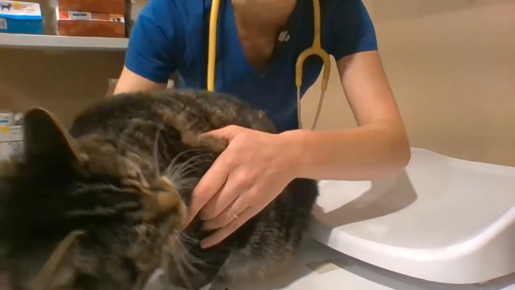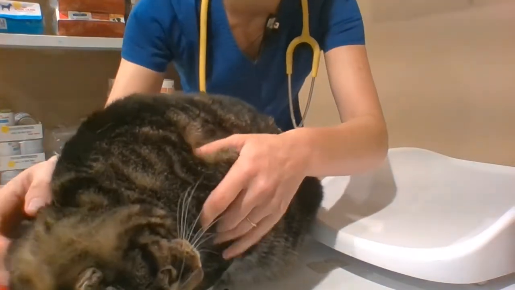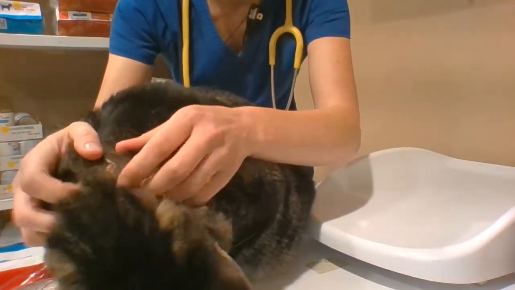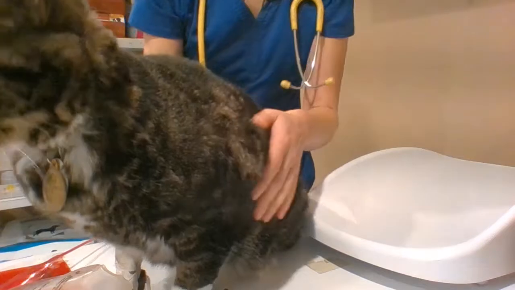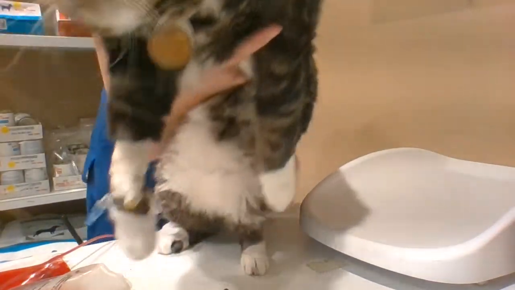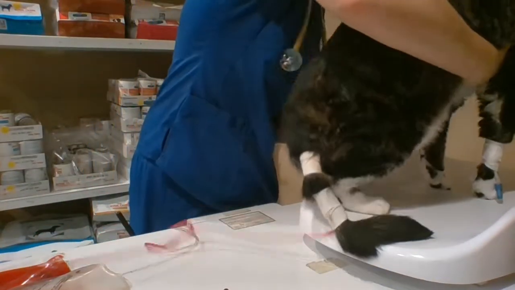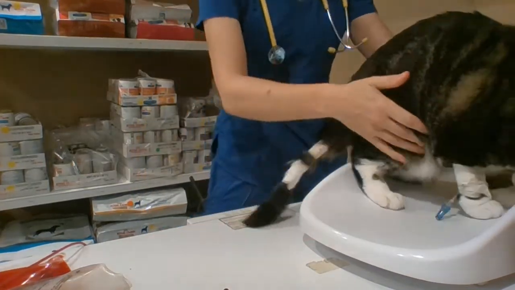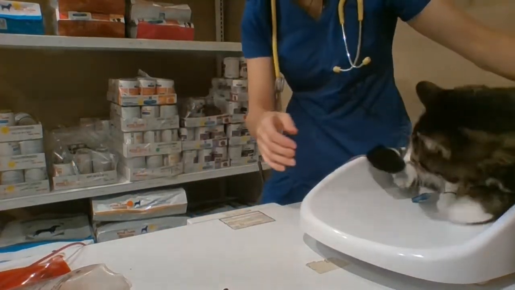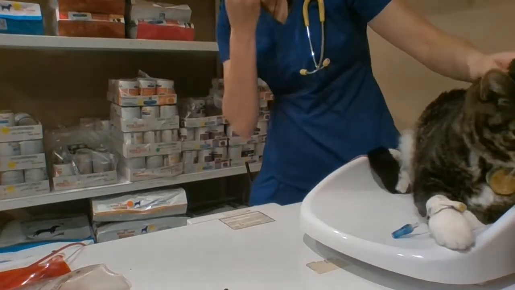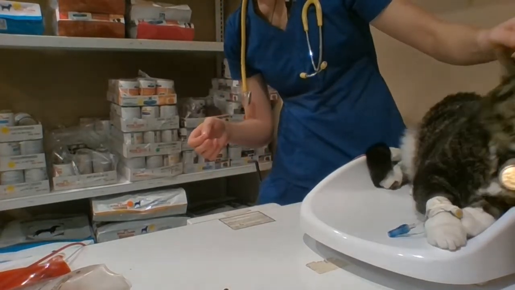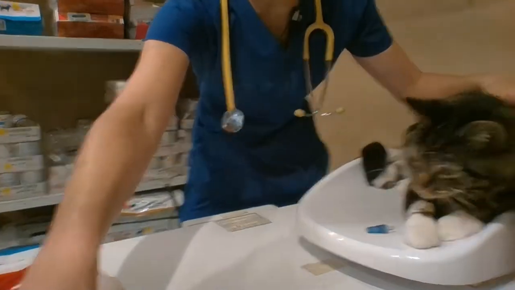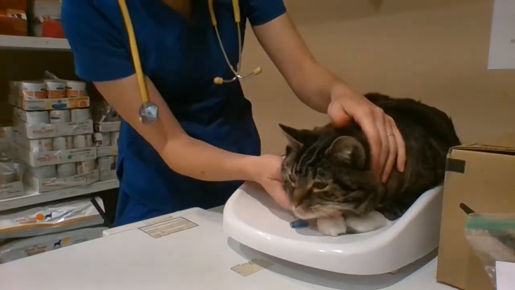Okay, now I'm going to perform a TPR and an exam on Bowie here. He's so sweet. So first I want to get his weight on the scale. Good job, bud. You're sweet. Okay, so he's 13.4. And I'm going to look at his mouth.